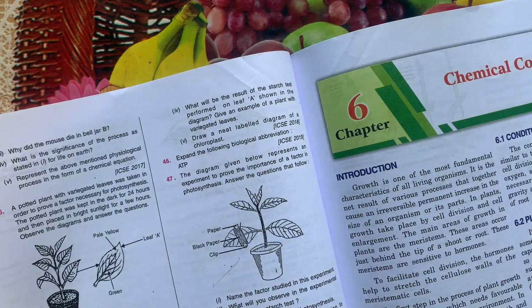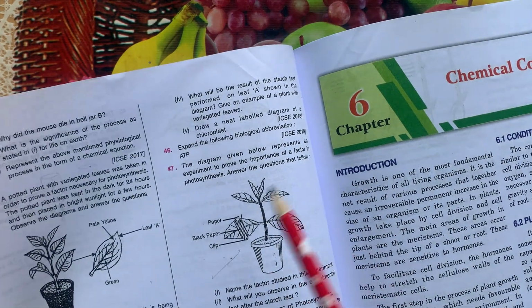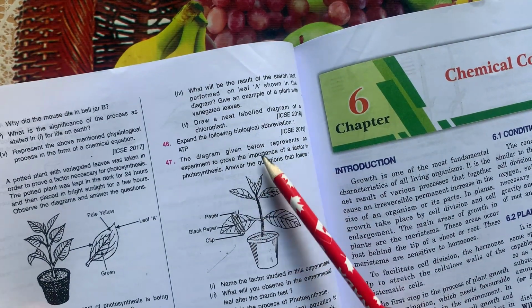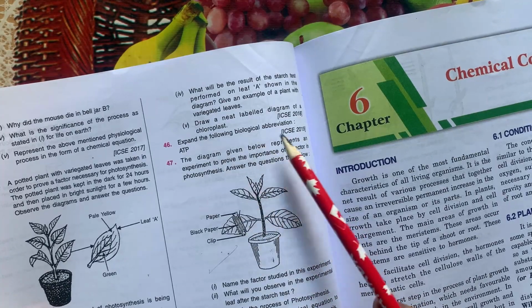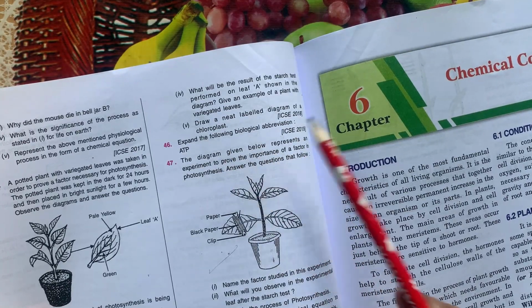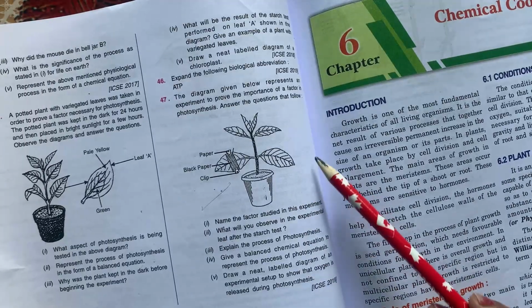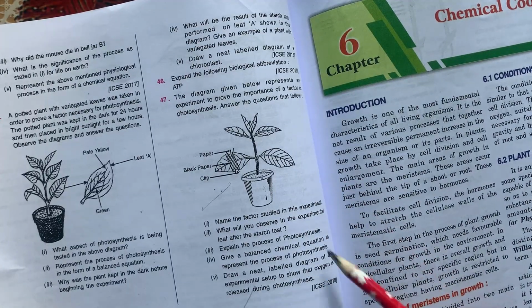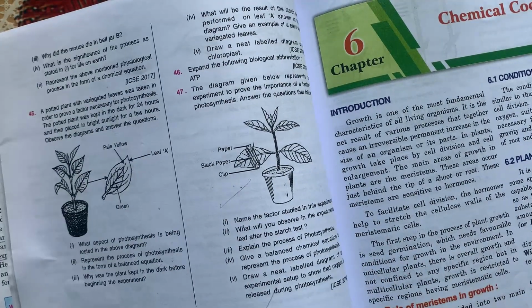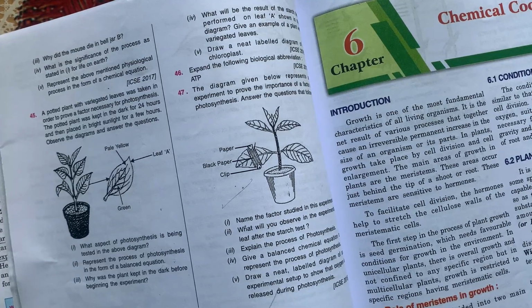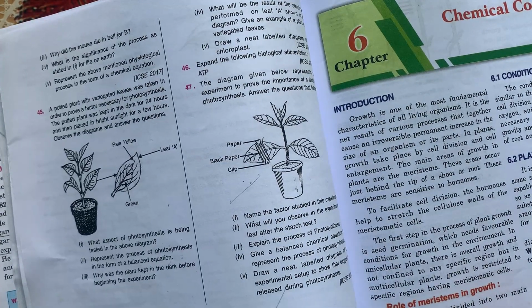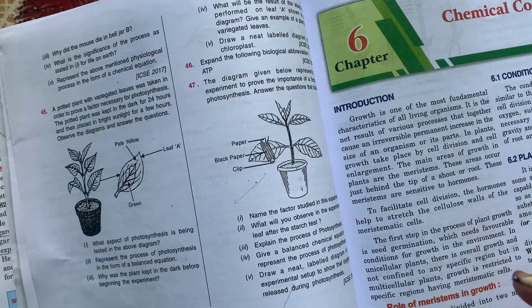So photosynthesis does not occur here. ATP, adenosine triphosphate. Here same as all you have done already. I hope everything is clear. Any doubt anywhere? From these questions only, questions on photosynthesis will be asked in your paper. Thank you.